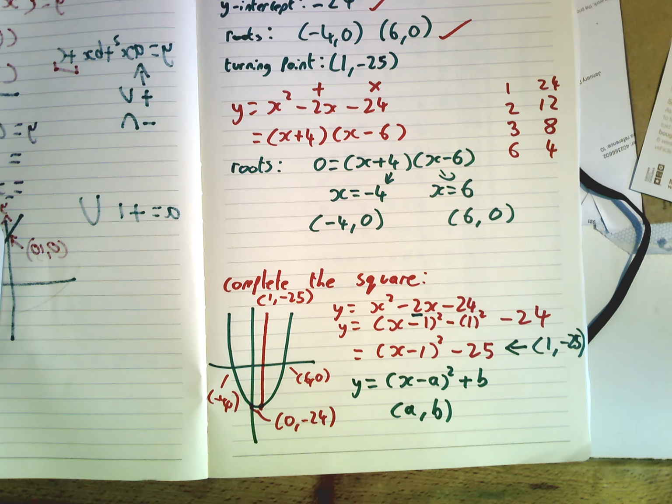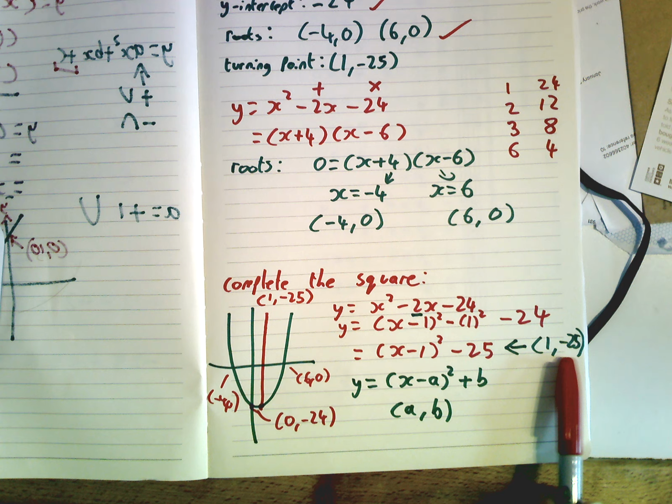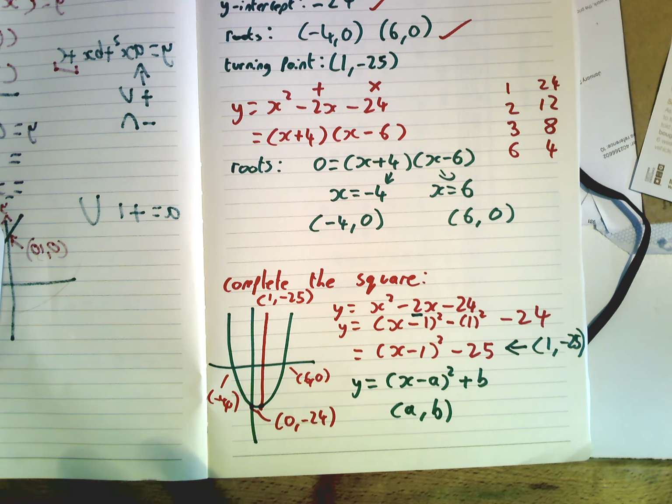On my sketch, the turning point and the y-intercept are very close to each other, which makes sense because the y-intercept is (0, -24) and the turning point is (1, -25). So there's only a distance of 1 on both the x-axis and the y-axis.